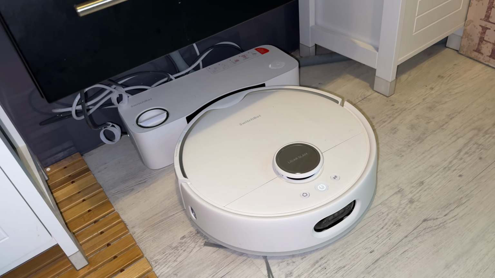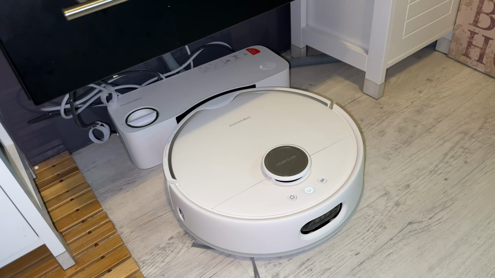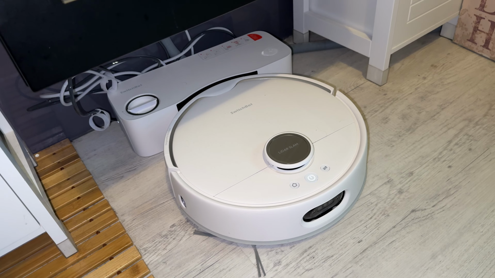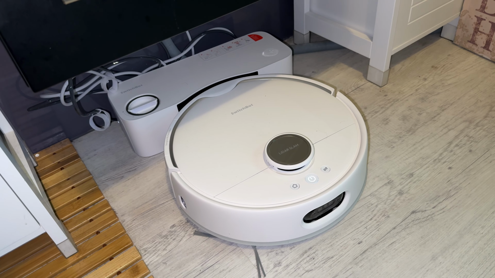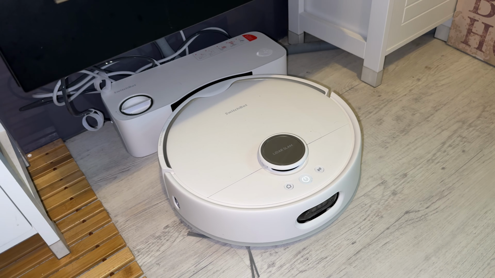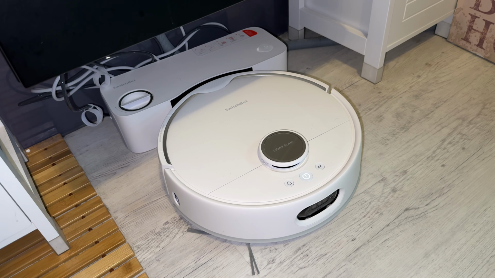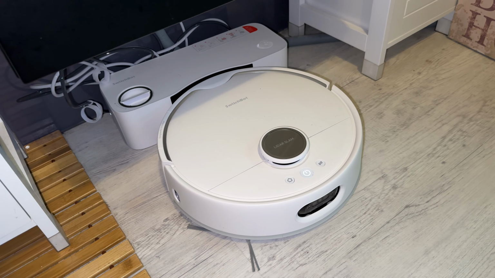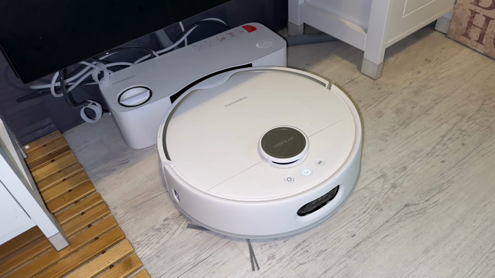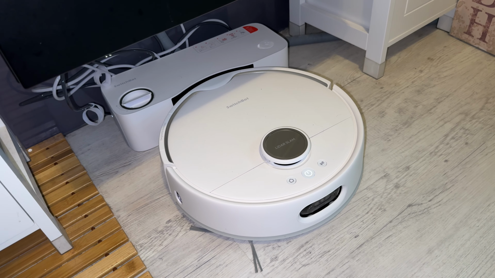And after it removes the water, it will do a cleaning job. That means the mop will be clean as well. Fully automatic. That's smart. Really smart.